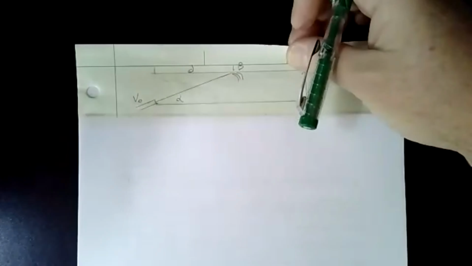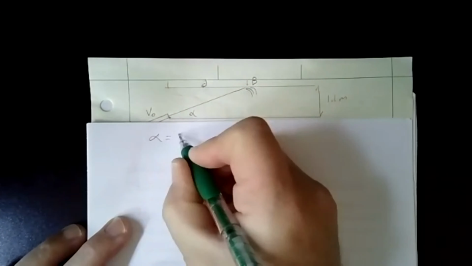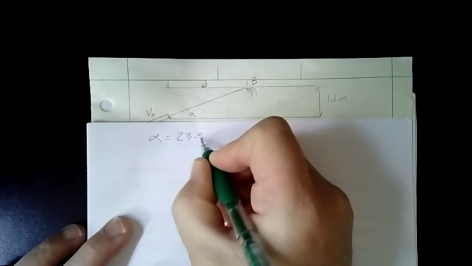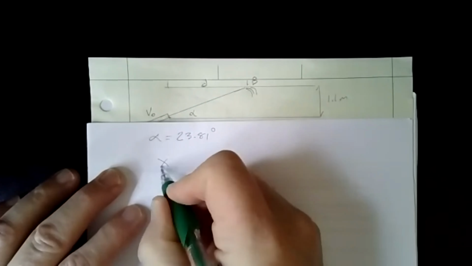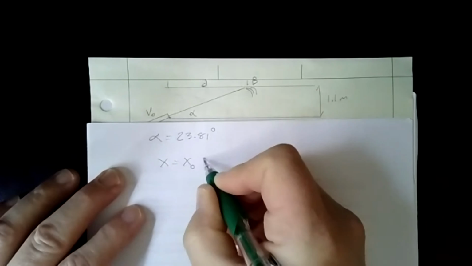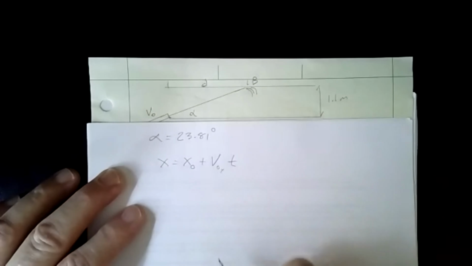So we have the angle. That's great, but we still need to find the distance. The good thing is that now that we found the angle, that makes the rest of the problem fairly easy. If we go back to this drawing, if we know that the angle is 23.81 degrees, then we know that x equals x naught plus v naught in the x times time.